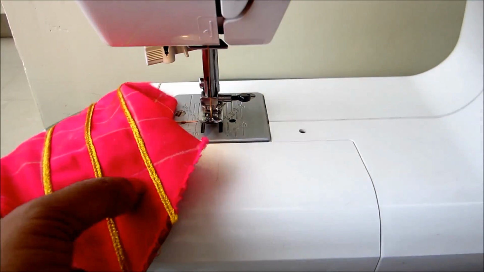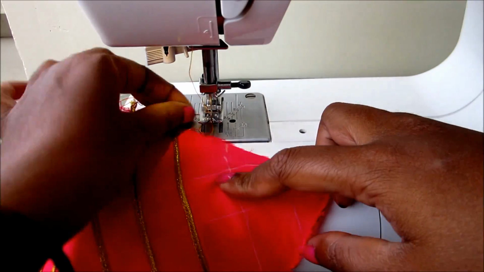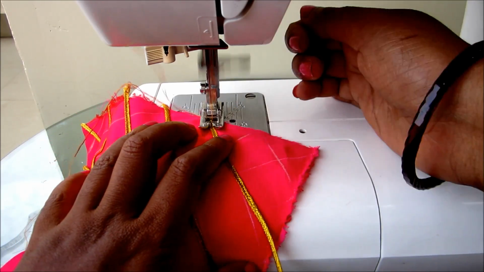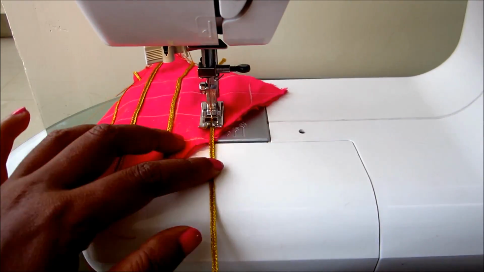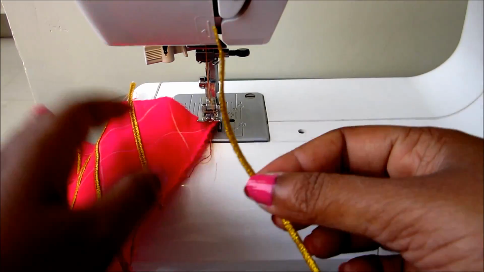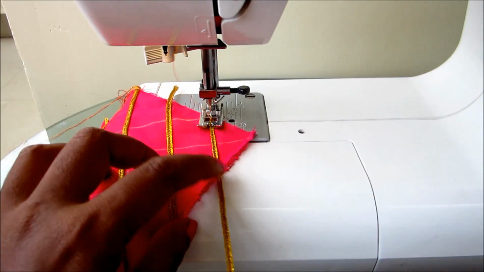You can create this on silk, tussar, laser, crepe, georgette, cotton, raw silk. All these fabrics are user-friendly and will give an elegant look once done on any garments.